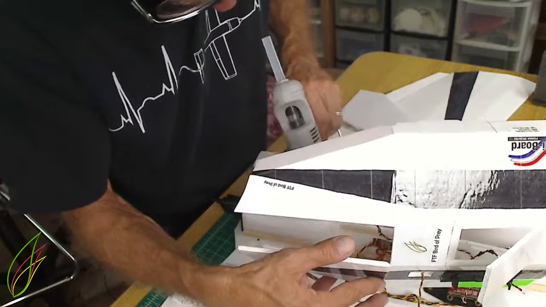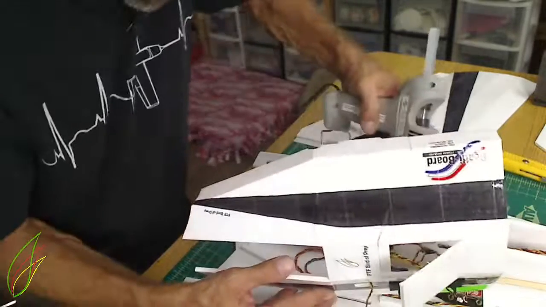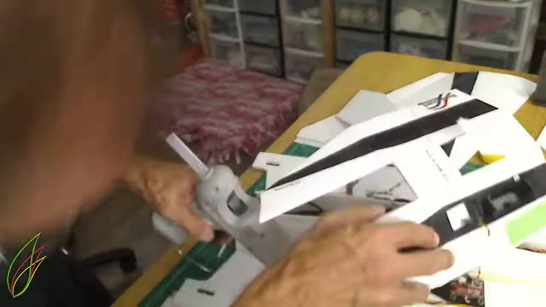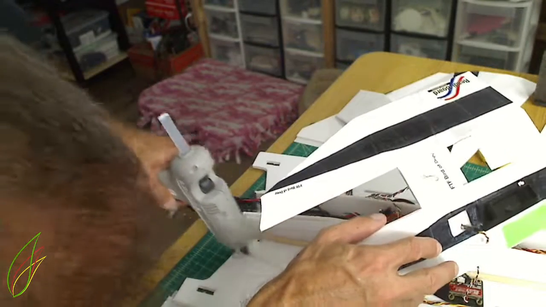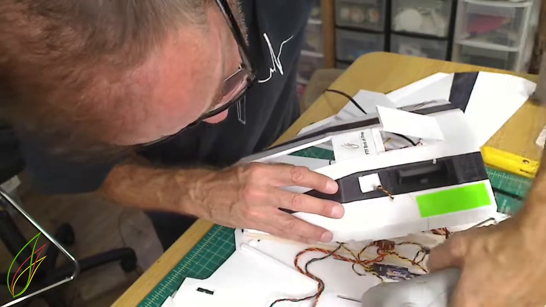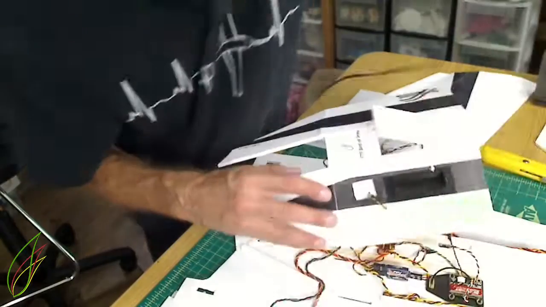Some more down there. And just a little spot up here. And this part is the hardest part because I have to hold this. Oh, I missed a spot up there. Okay, here we go.